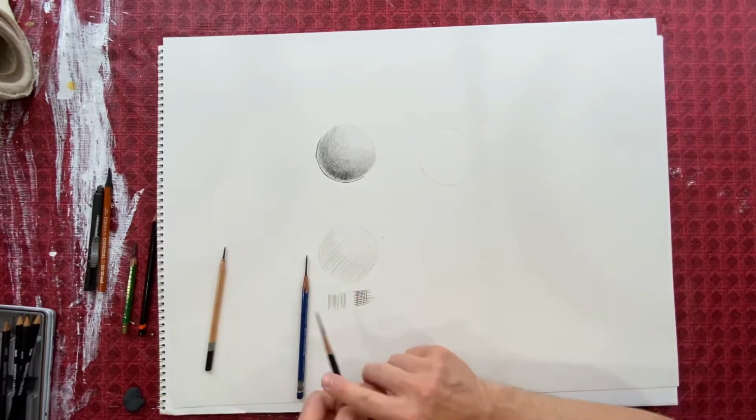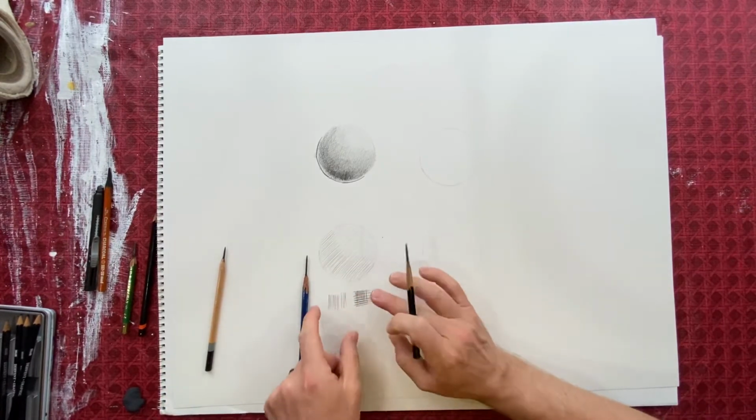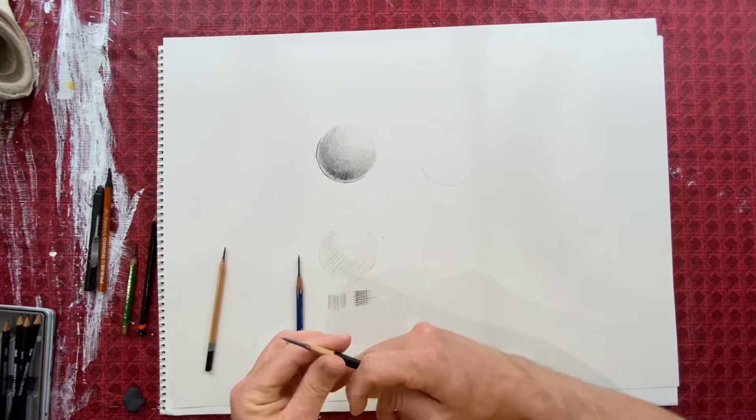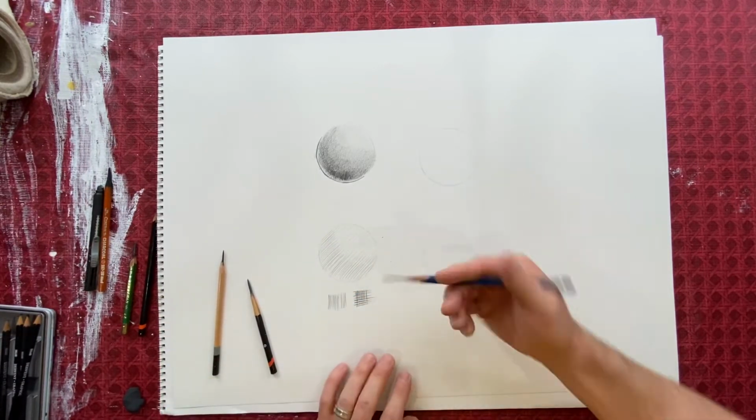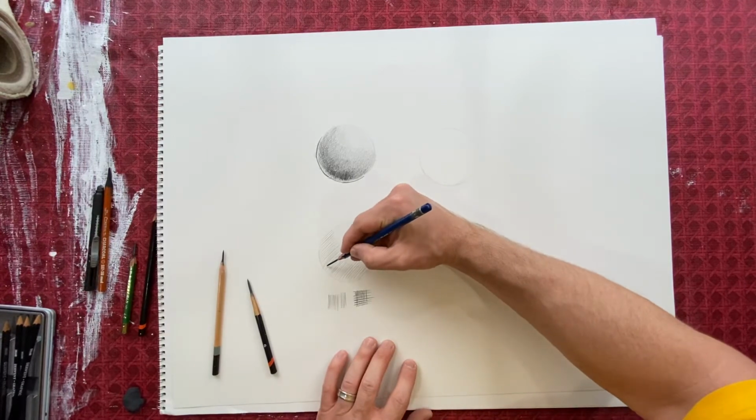So we have these lines that are vertical in nature, so they're these lines but tilted on its axis. Now we're going to do the same thing, but we're going to make it cross hatching to add a little bit more depth.